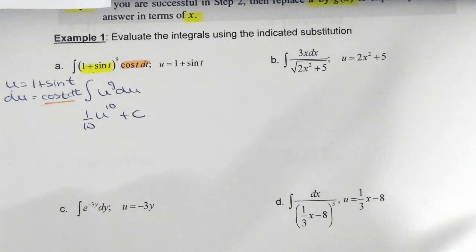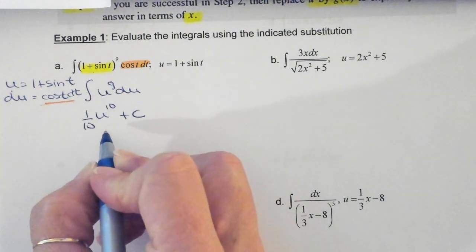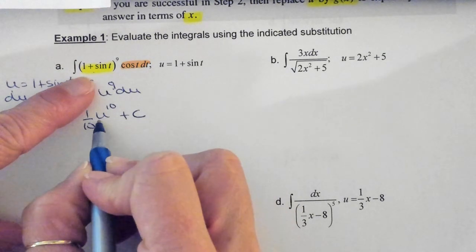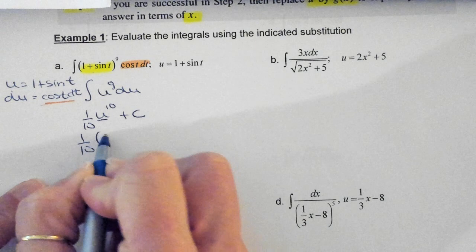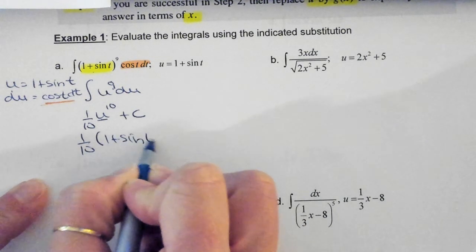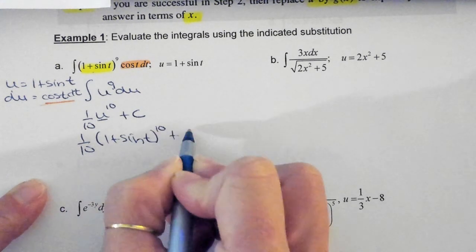Now, I need to go back to what I made my substitution for. What is U? 1 plus the sine of t. So I'm going to take this out and put this in. 1/10 times 1 plus the sine of t to the 10th power plus c.